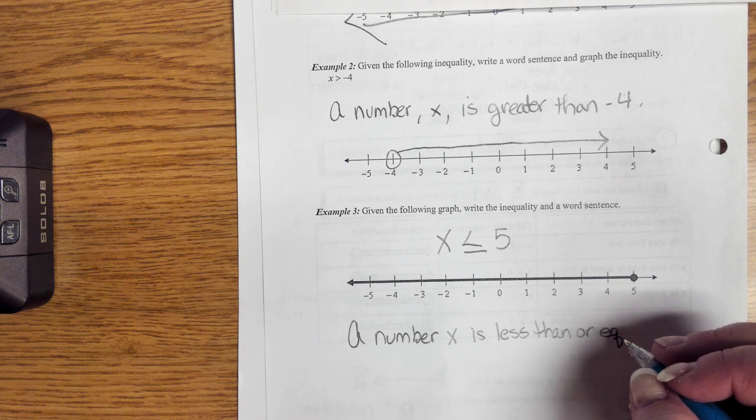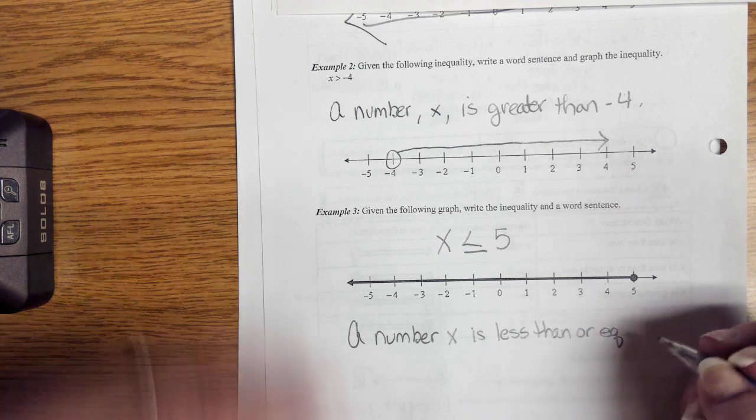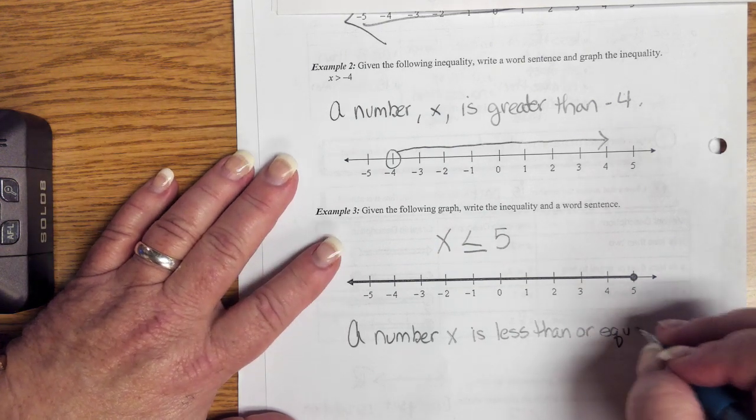Why do I have a red light? Aren't I supposed to have a green light? Okay.